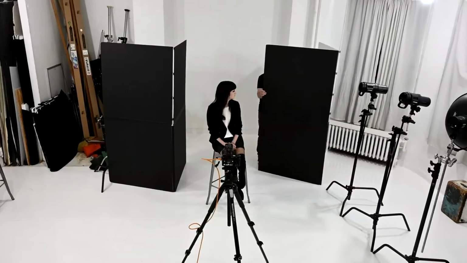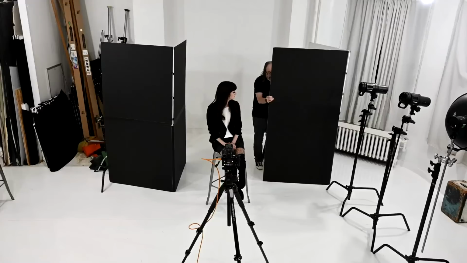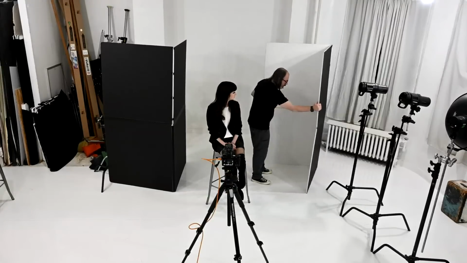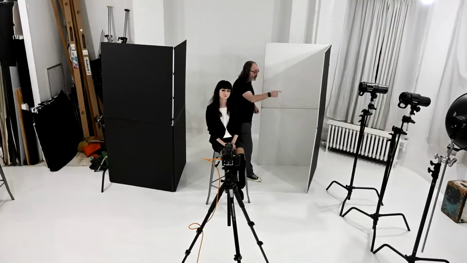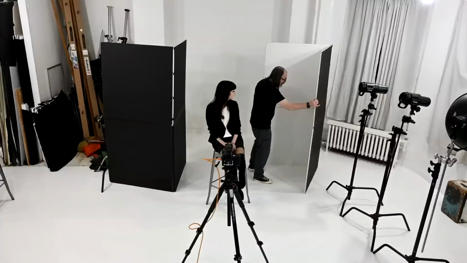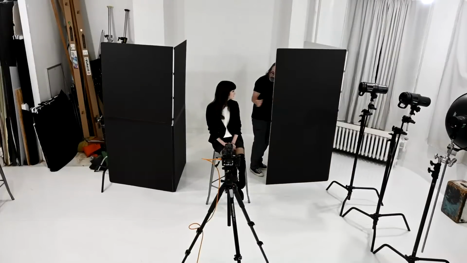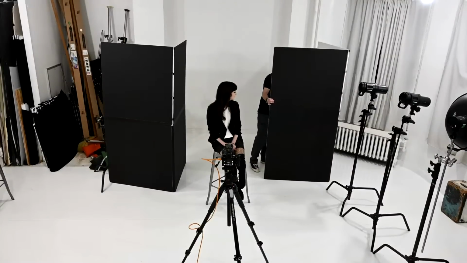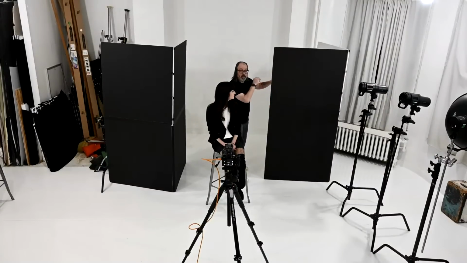Now, what we want to do here is create a situation where you can do them one of two different ways, right? You can see they're white on the inside. We're going to bounce our light here. We can either just turn them like this, which is what we're going to do, which effectively gives us a bouncing area so we can bounce light on the background, and also a flag, right? It's going to cut the light from coming forward.